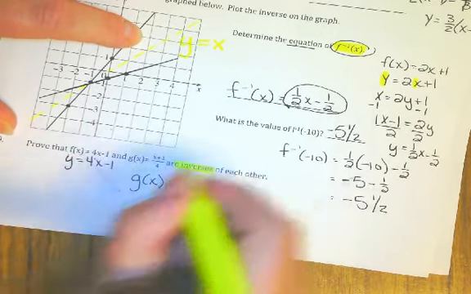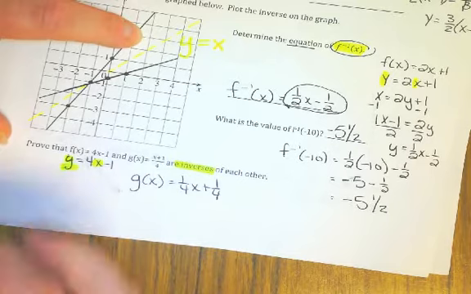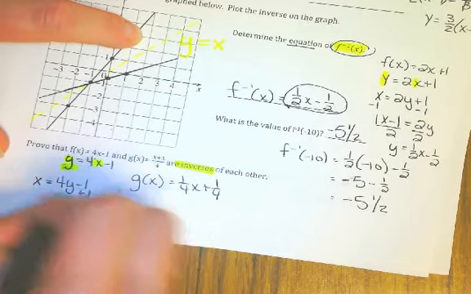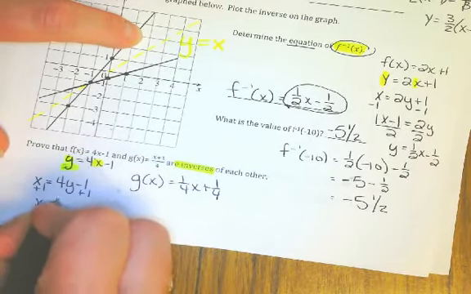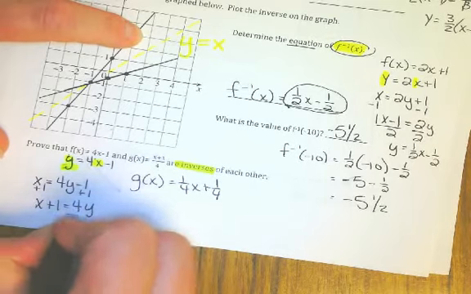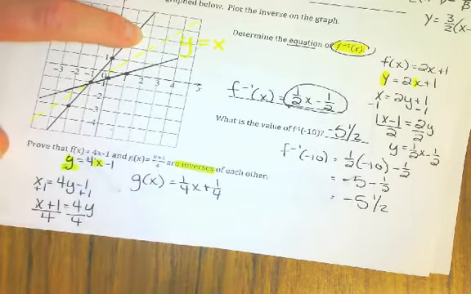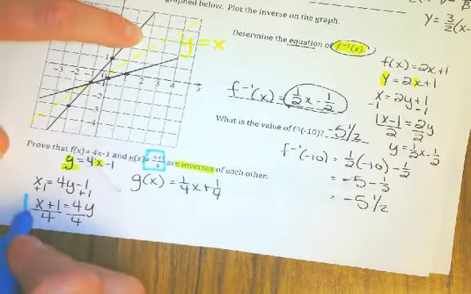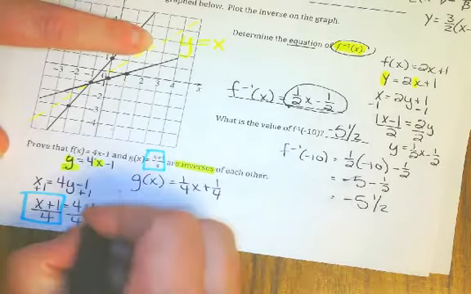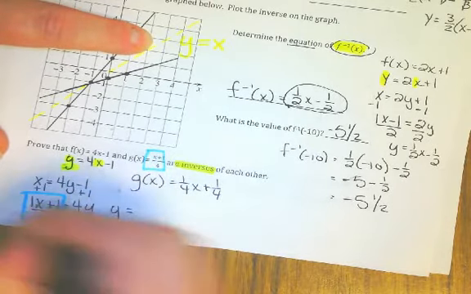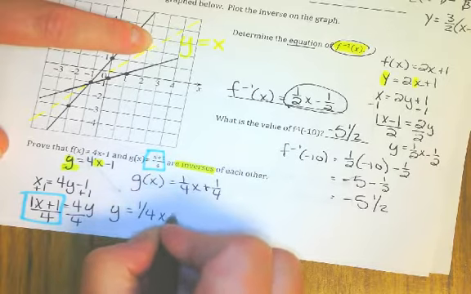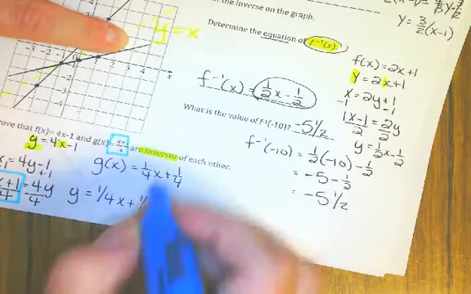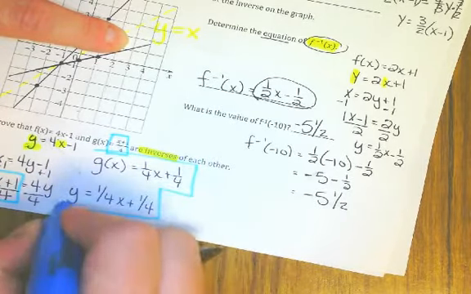Okay, again, I see that word inverse, so I need to flip. So that gives me x equals 4y minus 1. And add 1, add 1. That gives me x plus 1 equals 4y. I'm going to divide by 4, divide by 4. Now, you can kind of see, if you look at this closely, that that and that are kind of looking like each other. So now what I have is y equals, there's a 1 in front of there, so 1/4 x plus 1/4, and they do end up matching each other, so that they are inverses of each other.